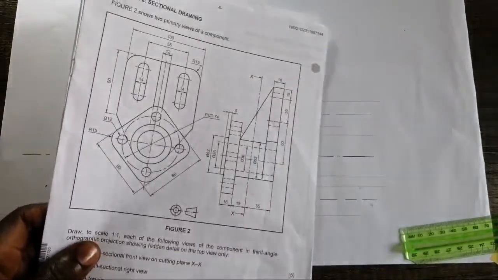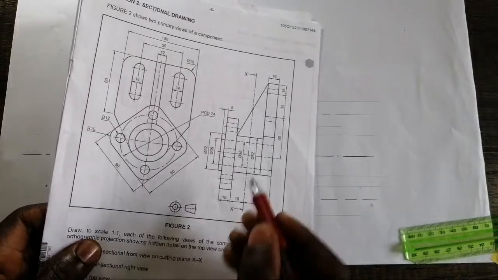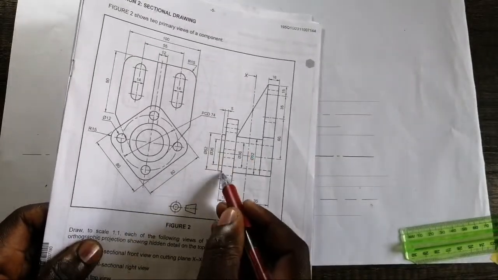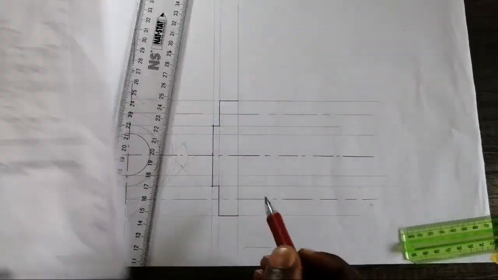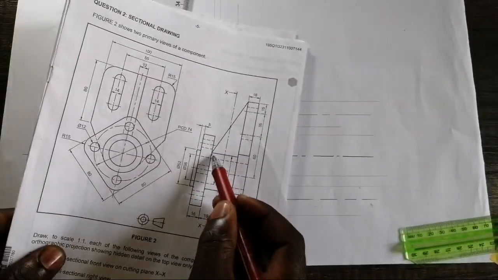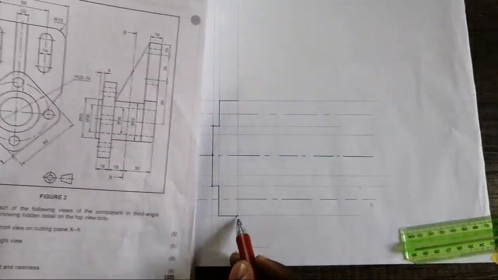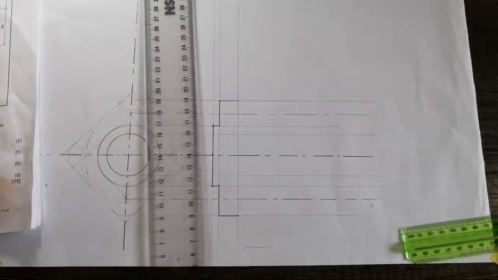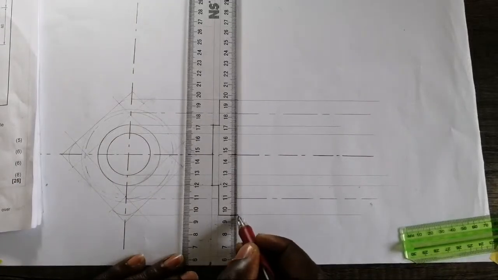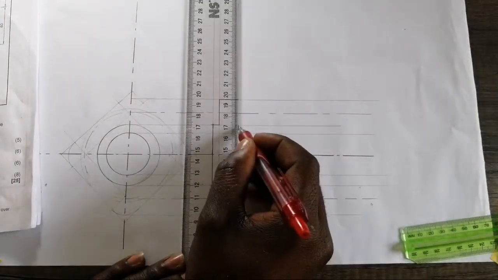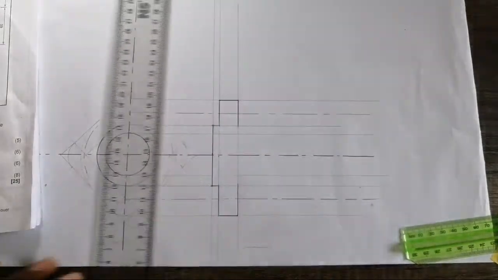We are exposing the what? The inside view. So from here till here, you don't have to draw. From here till here, you don't have to draw. So now, from here going back, which means from here till there, dark. Again, from here till there, dark or solid. Like this.